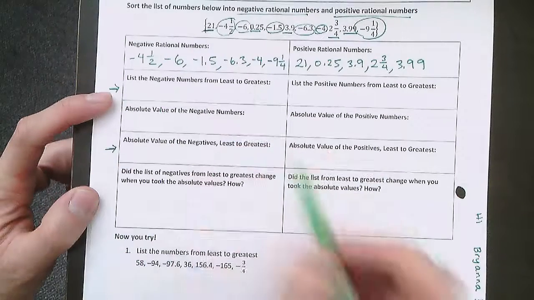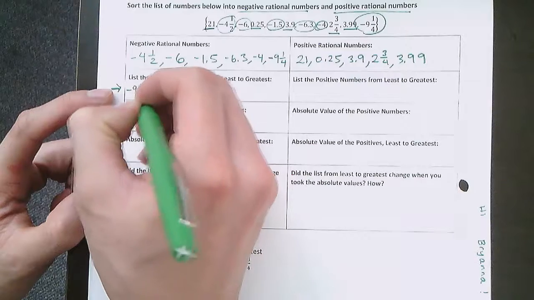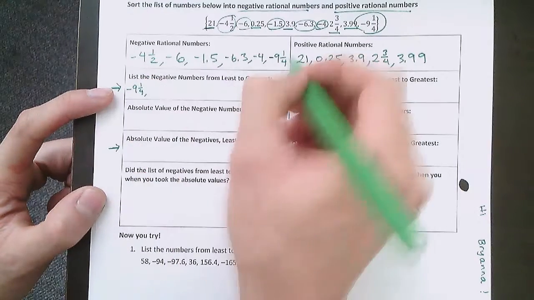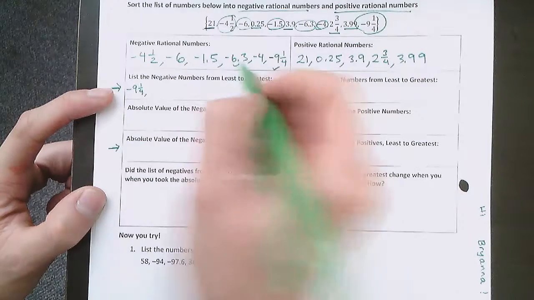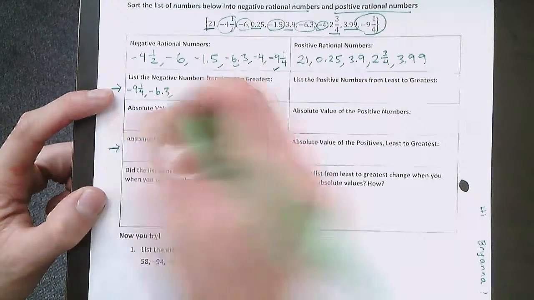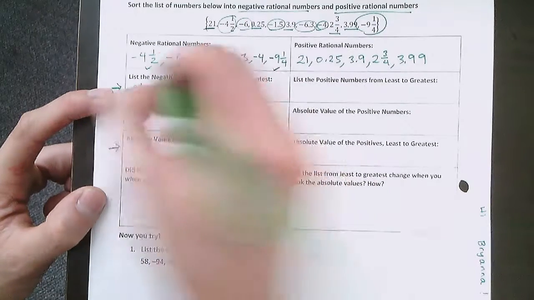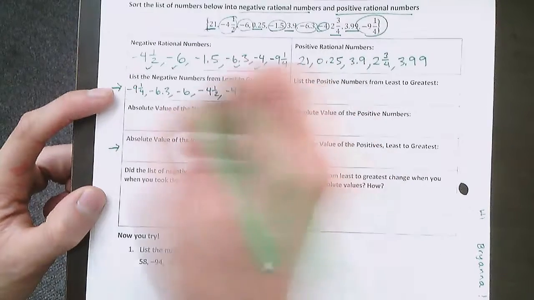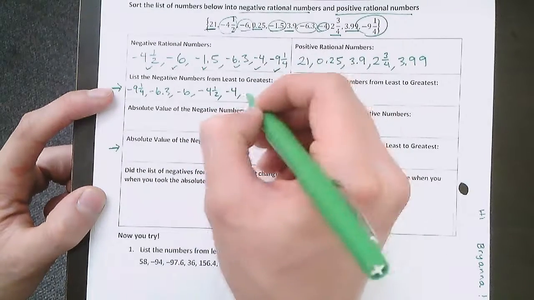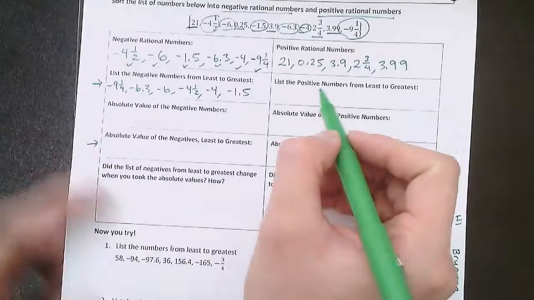Listing the negative numbers from least to greatest. It's going to be negative 9 1/4. Then negative 6.3. Then negative 6. Then negative 4 1/2. Then negative 4. Then negative 1.5. All right, let's check this one here.